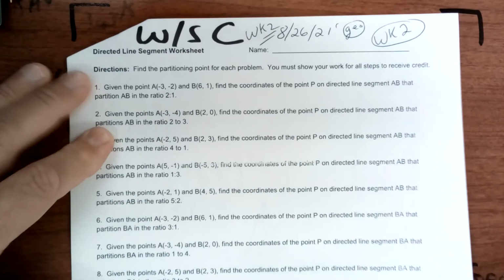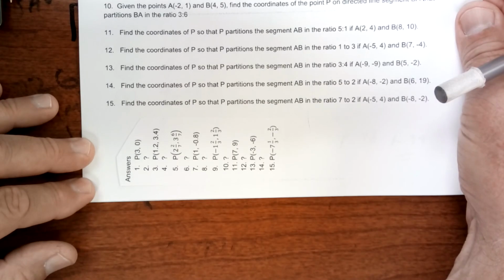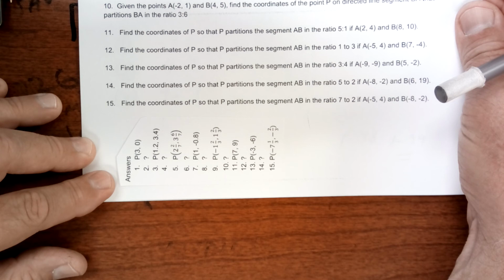If you can't be with me today, or if you're looking at this video because you want to be a super geometry student, which is awesome, here is your worksheet. And if you notice, the answers are down here. So I do want you to check your answers.